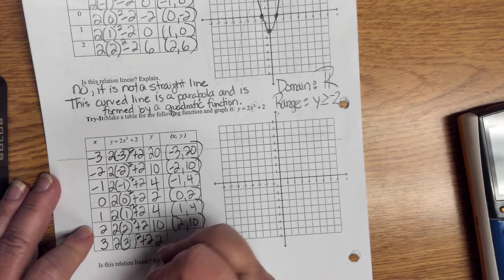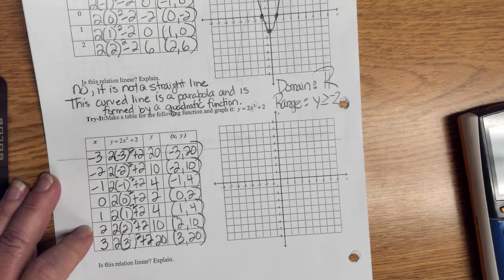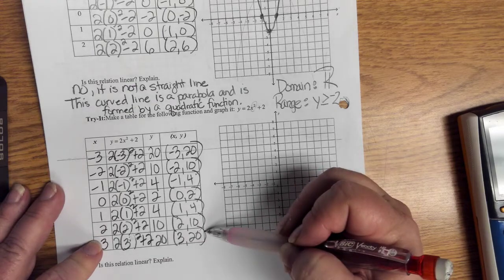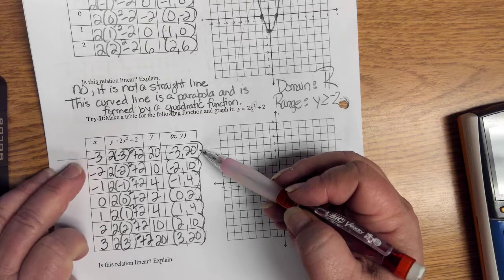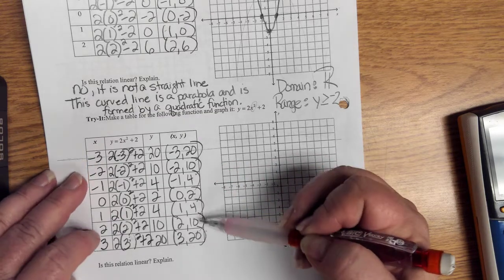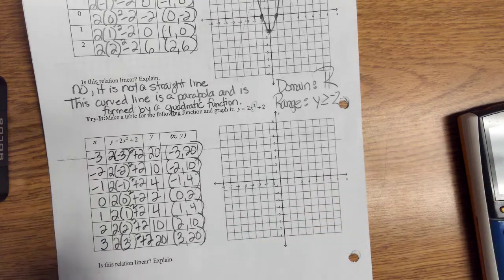And it is 20. And if you notice, I have a mirror image coming up. Do you notice that 3 is 3 and 20? -3 is -3 and 20. Okay. -2 is -2 and 10. And here is 2 and 10. It's a mirror image. If I flipped them together, it would lay right on top of each other.